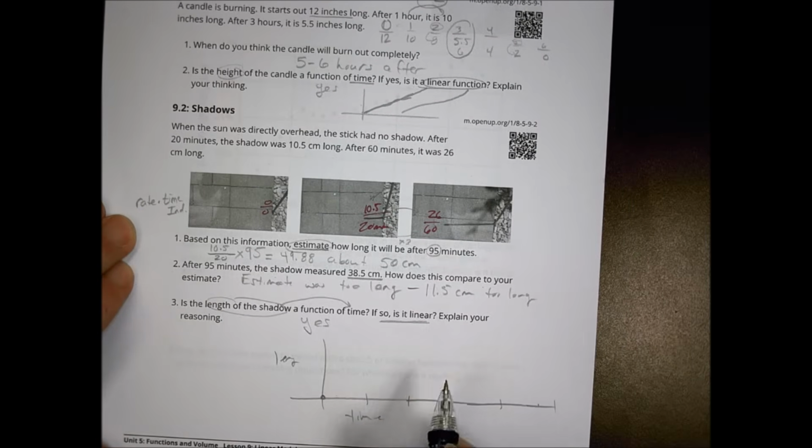We had at 20 minutes, let's just go with 10, 20, 30, just for fun. I should label this 20, 40, 60, 80, 100 minutes.